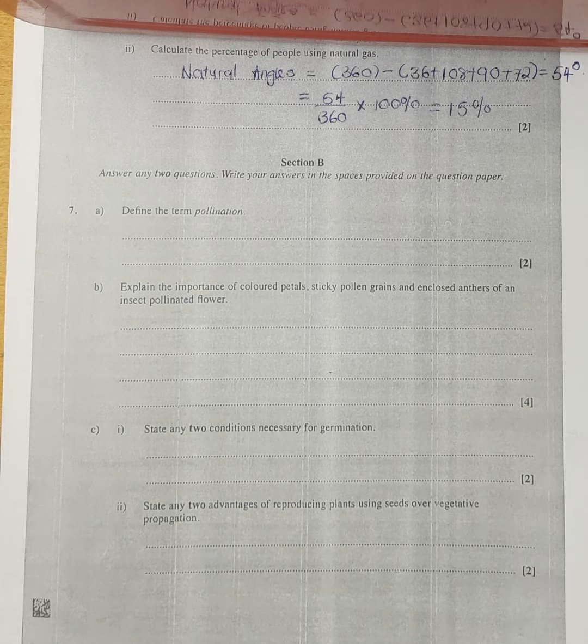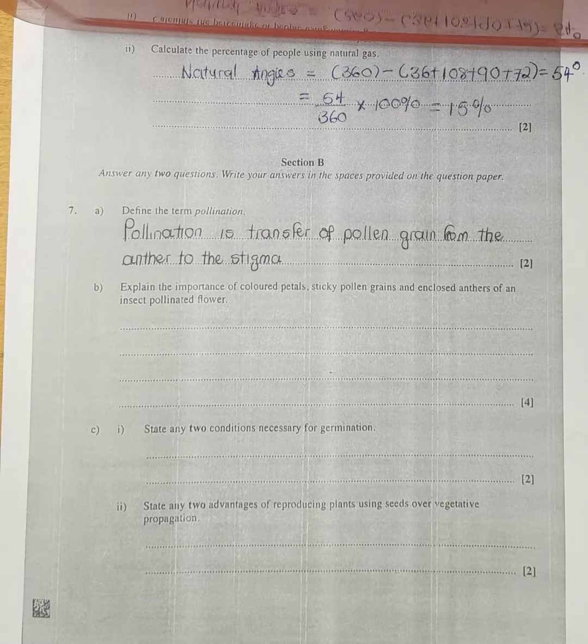So pollination is the transfer of pollen grains from the anther to the stigma. This process of pollination can be carried out by insects, whereby it is named insect pollination, or it can be done by wind, and the pollination is named wind pollination.